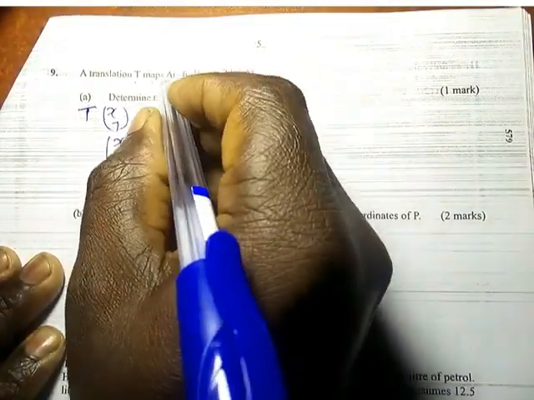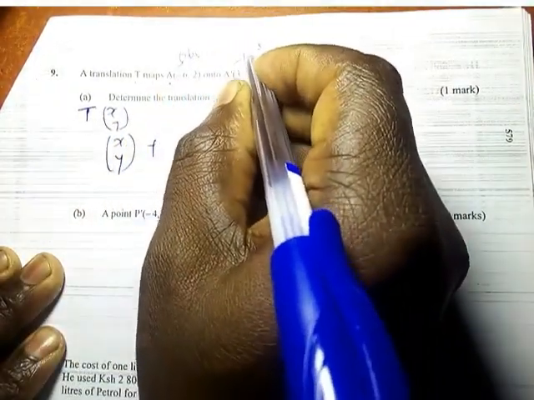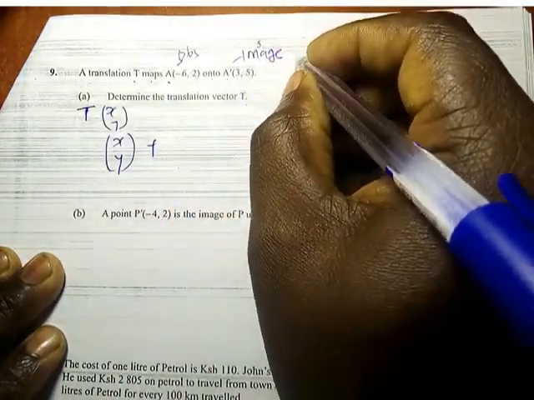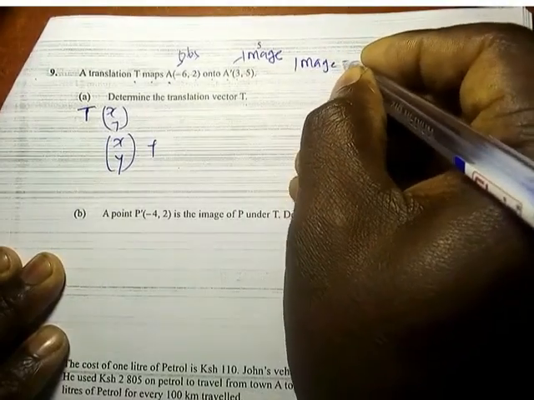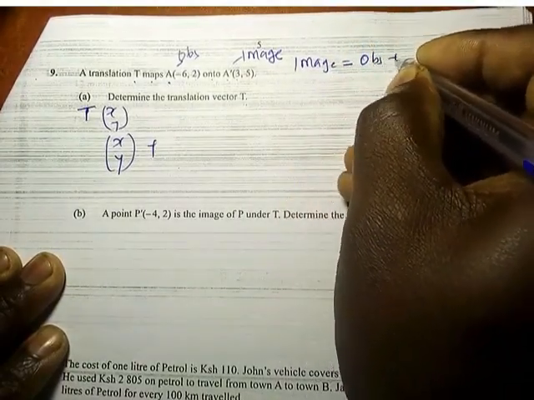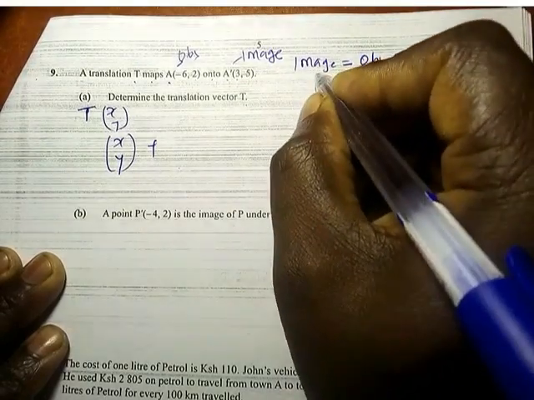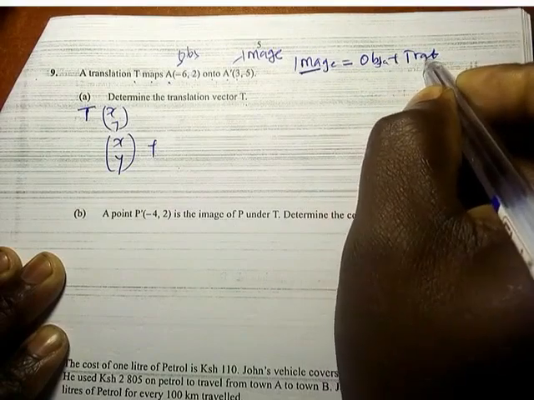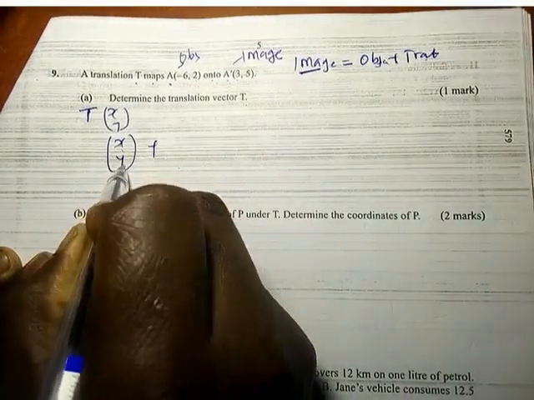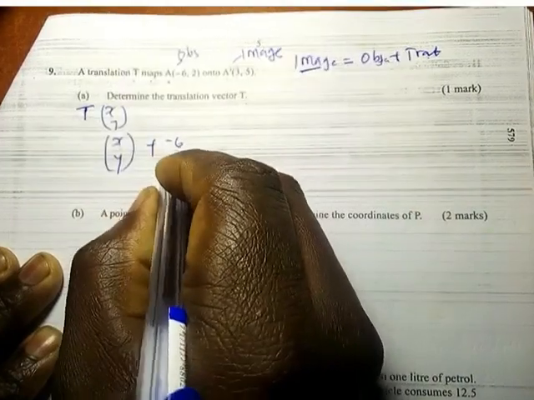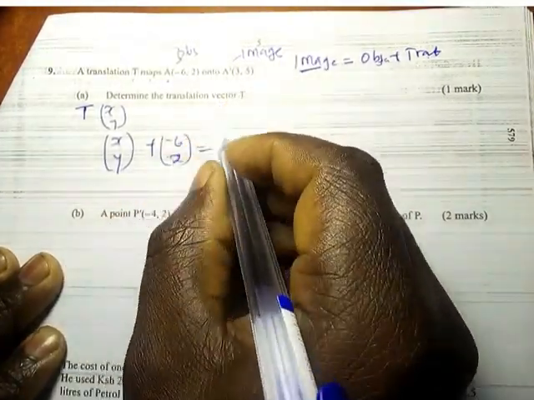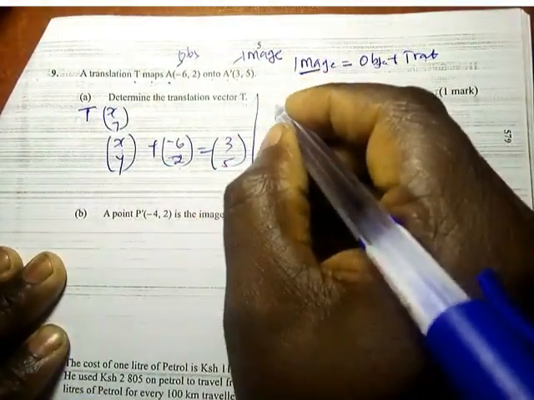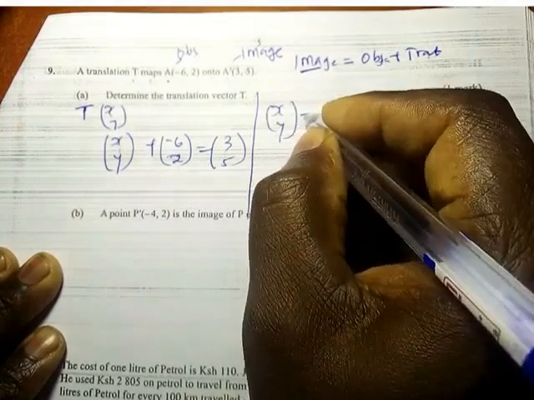We add the object. This is the object and this is the image. Remember the formula that says image is equal to object plus the translation. That is form 2 work. Your image is equal to object plus the translation. Now, the translation (x, y) plus the object (-6, 2) will give us the image (3, 5). So now we can get x and y. This one is simply (x, y) is equal to (3, 5).